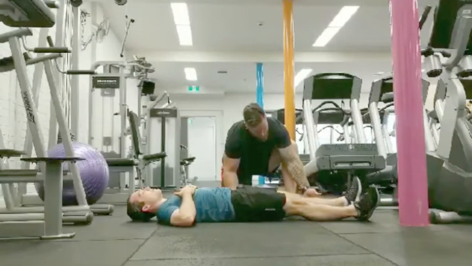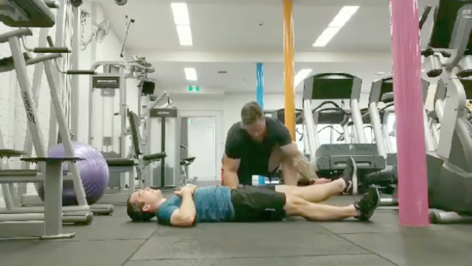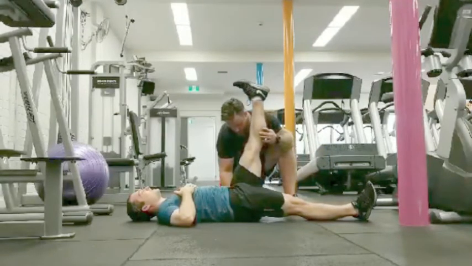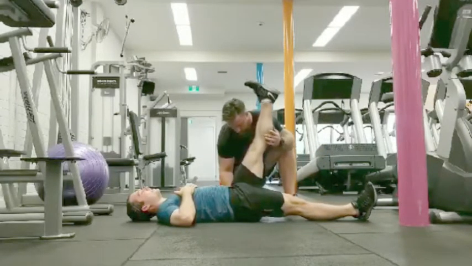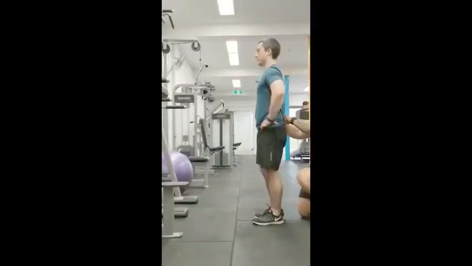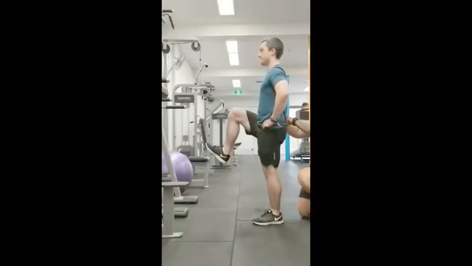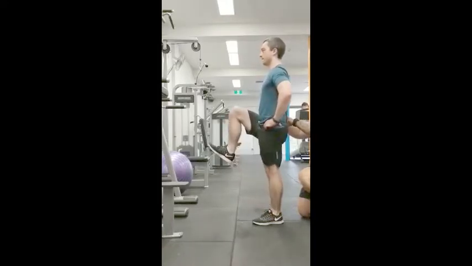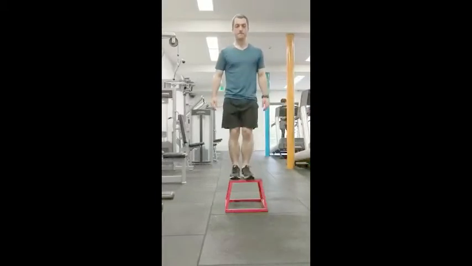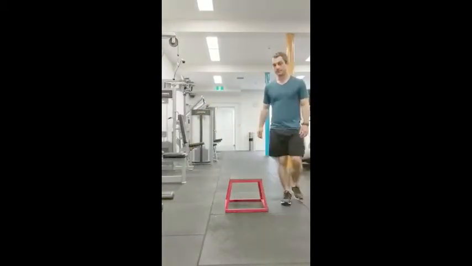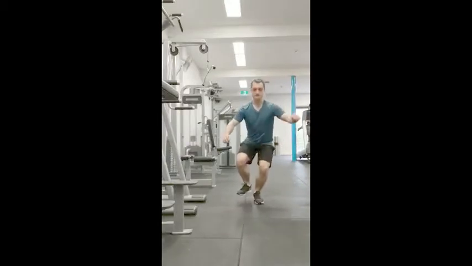To test posterior chain range of motion, we performed a straight leg raise where I was holding ASIS and PSIS and stopping his leg when I felt his pelvis tilt. The athlete's 90-degree range here is more than adequate. For the athlete's hip stability, we performed a stork test where I was looking for movement between PSIS and L5, a single leg altitude landing to understand his ability to absorb force with strong ankle, knee and hip alignment, as well as a basic hop and stick.